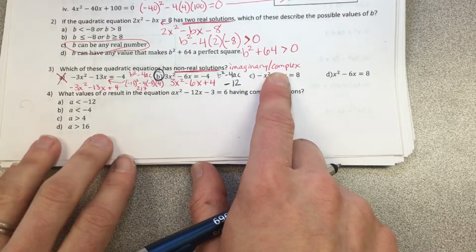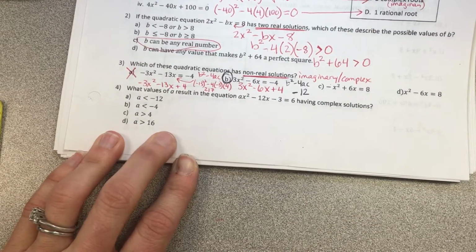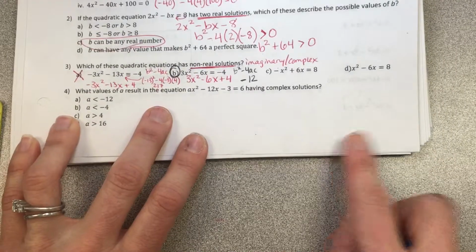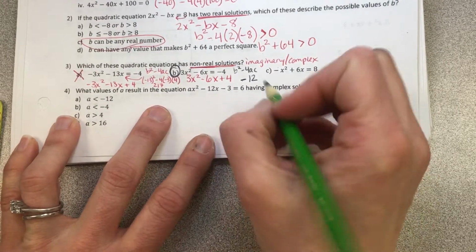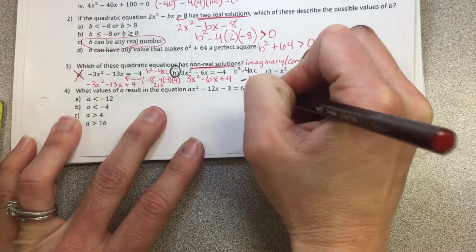Okay? All right, last one. What values of a result in the equation ax squared minus 12x minus 3 equals 6 having complex solutions? Okay, what's another word for complex? Yep.